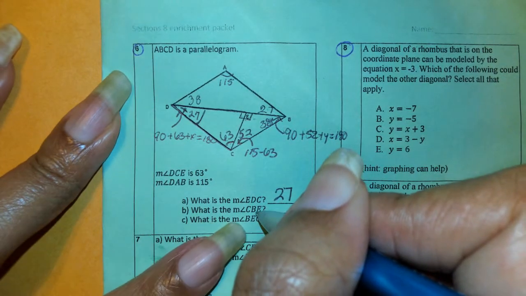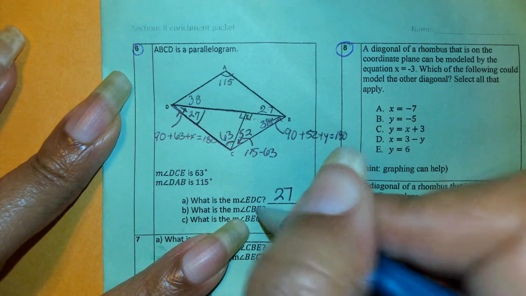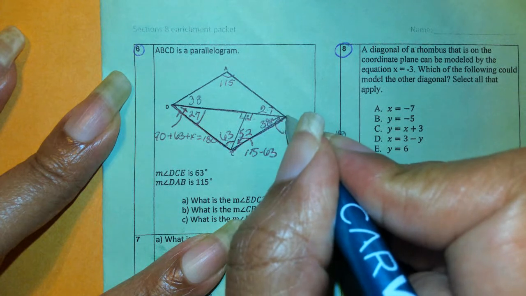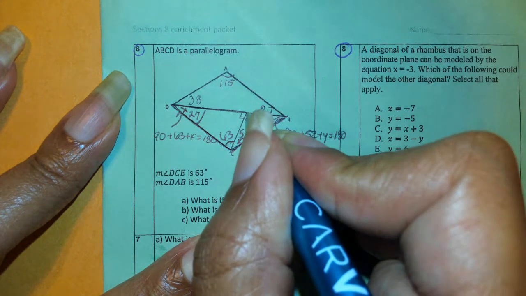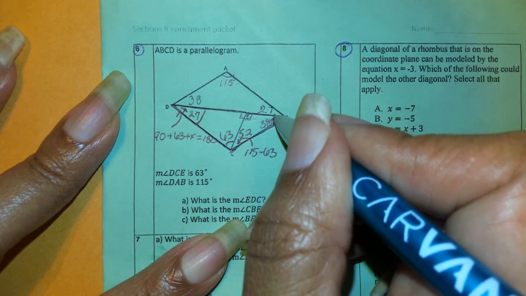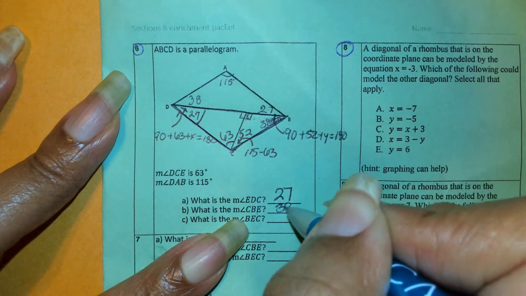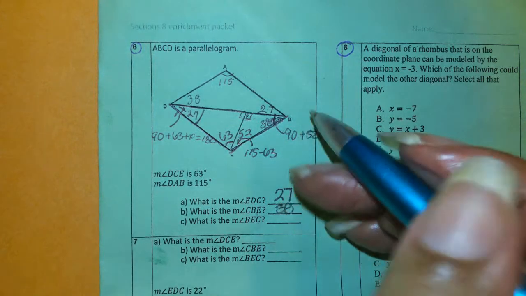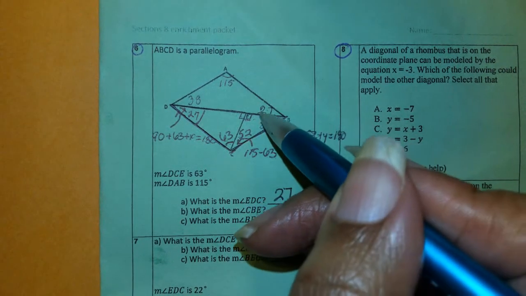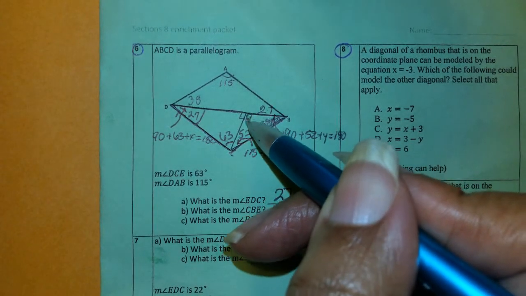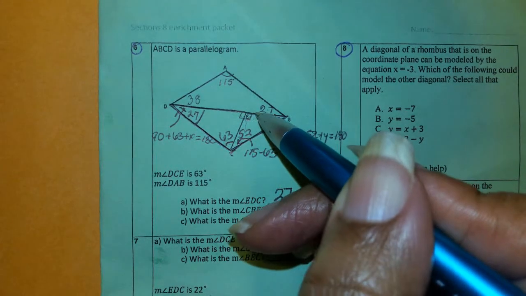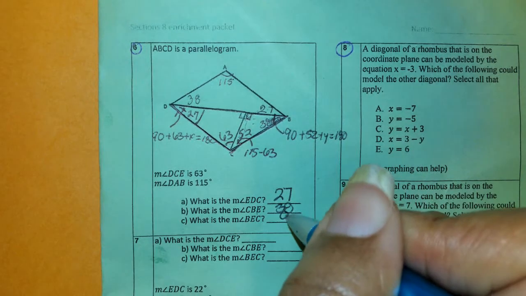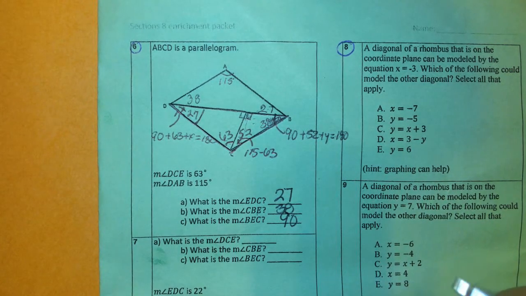Then I'm looking at CBE next. So starting off at C, going all the way up to B, and then over to E. So that angle is right here, and that angle is 38. And here's an easy one. They are looking for BEC, so starting off at B, traveling to E, and then dropping down to C. So that means we're looking at angle E, which has a 90-degree box. And it's 90, just like that. Done and done.